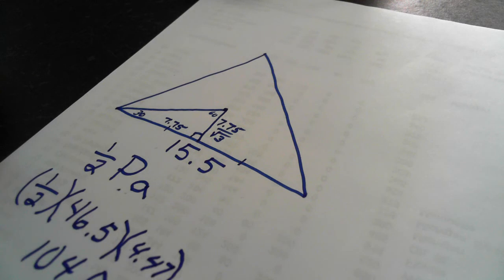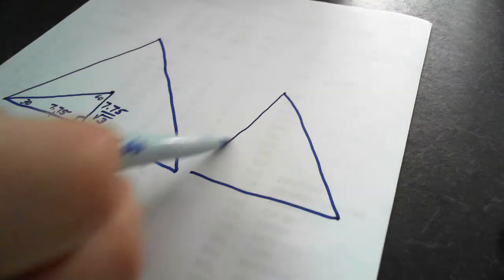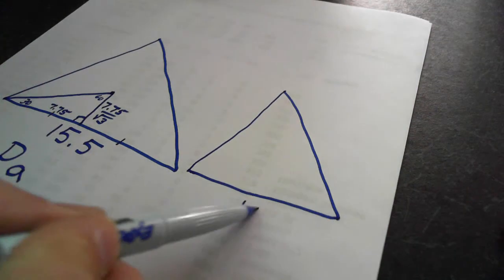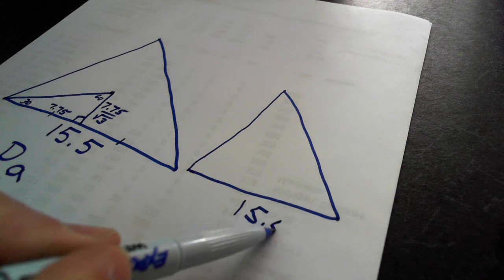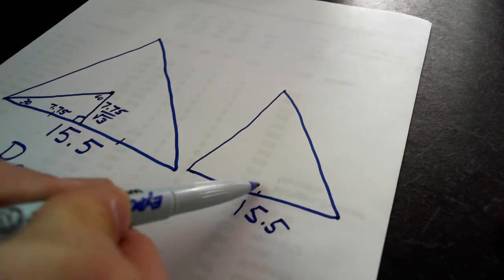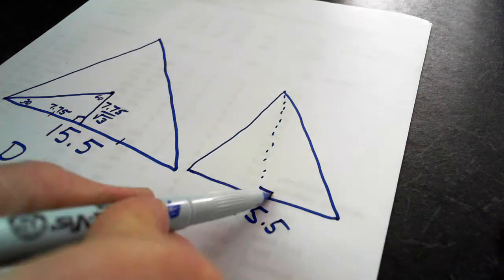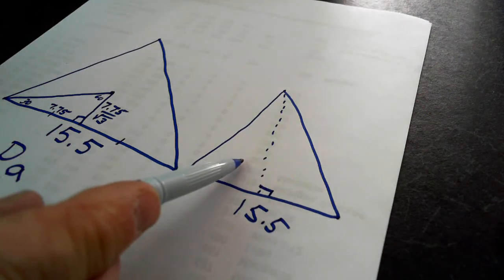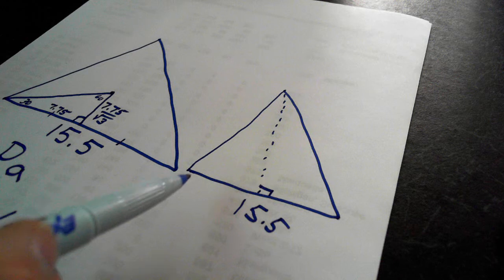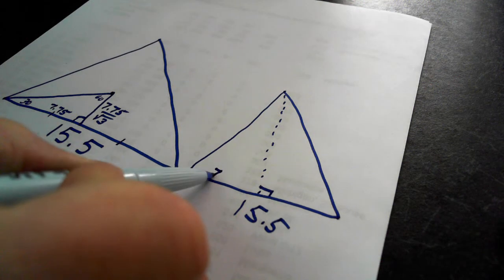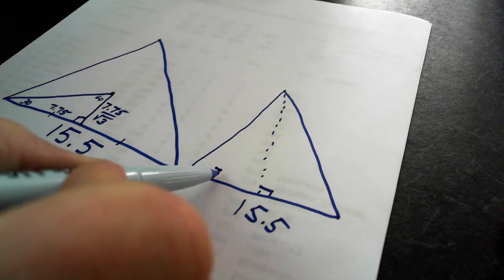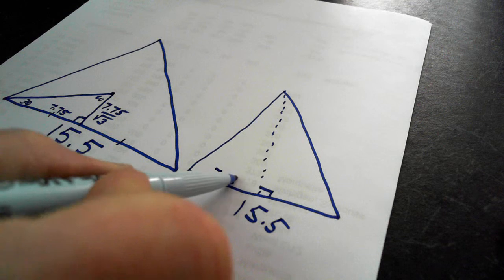And I agree, there's another way to do it, which is not any harder. If you just go like this, and you have your 15.5 down here, you can just go like so, and that makes a 30, 60, 90 right there. So we can figure out the height: 7.75 there.